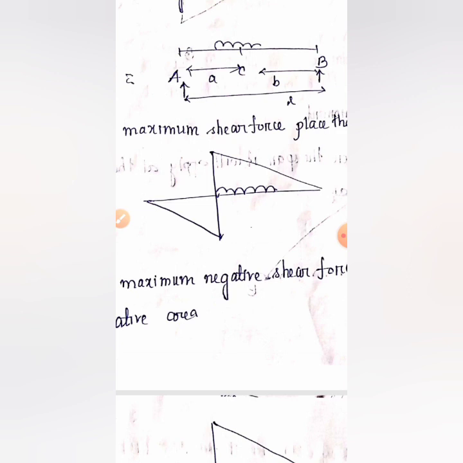If it crosses the beam, it does not matter, but I will find the maximum positive area if I keep the UDL here. It must start from the section at which we have been asked to find the maximum shear force.